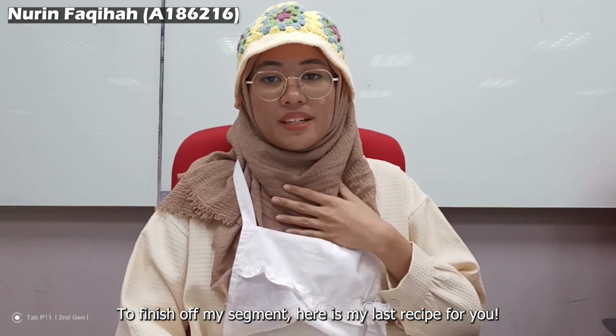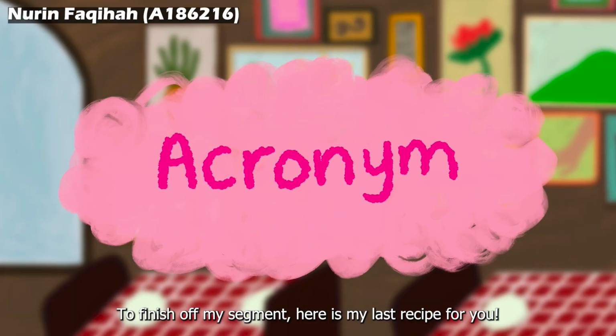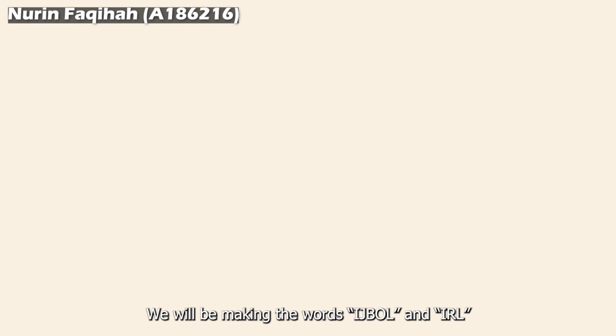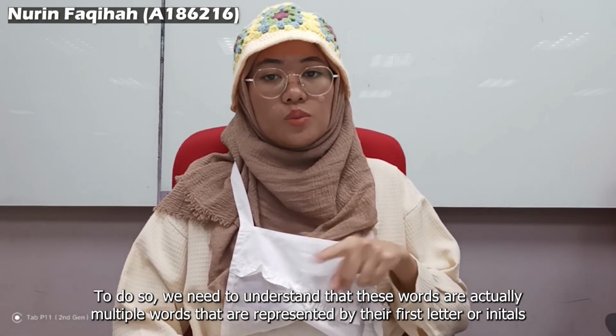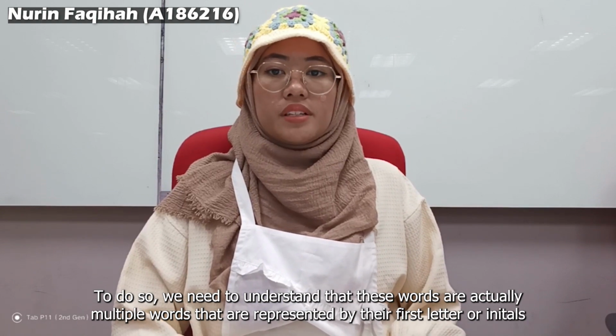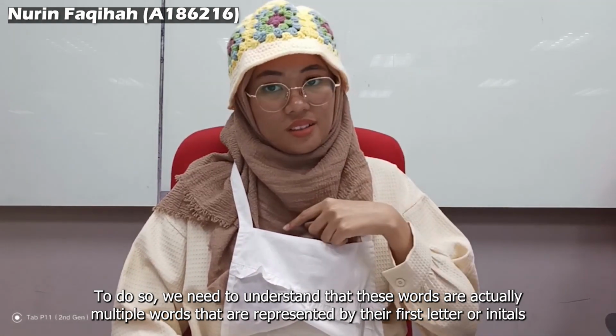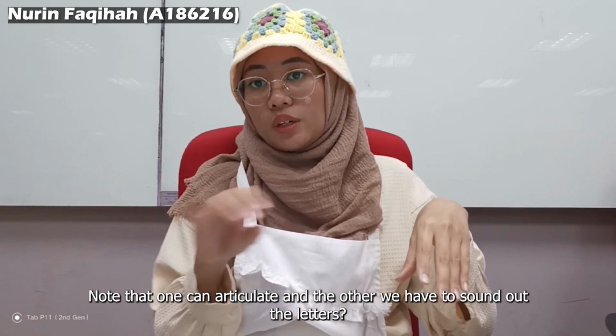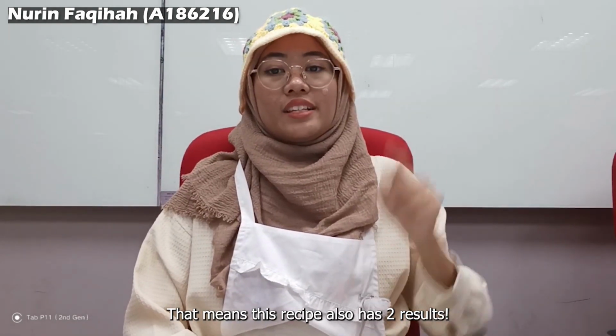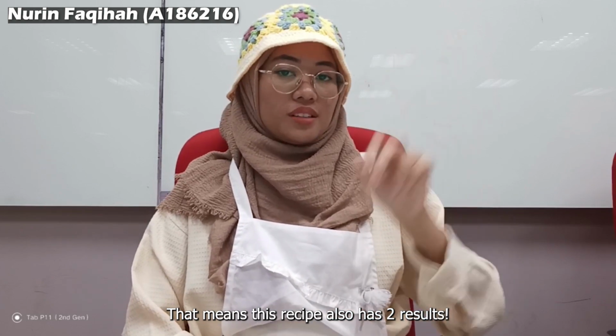To finish off my segment, here is my last recipe for you. We will be making the words each bowl and IRL. To do so, we need to understand that these words are actually multiple words that are represented by their first letter or initials. Note that one cannot be articulated and the other we have to sound out each letter. That means that this recipe also has 2 results.